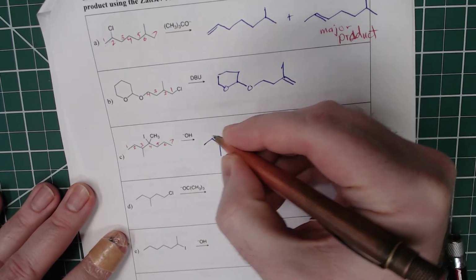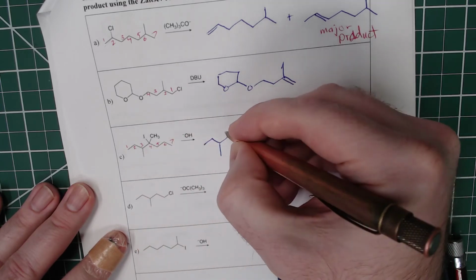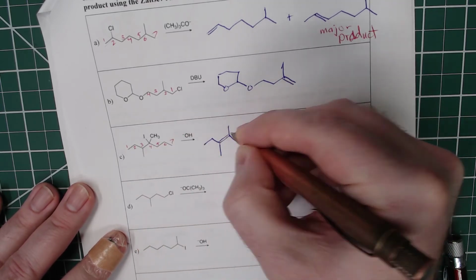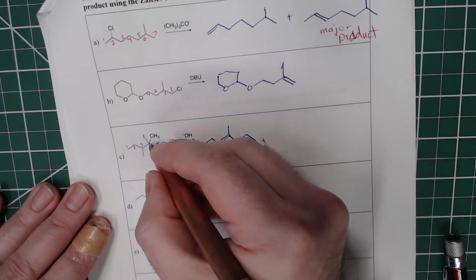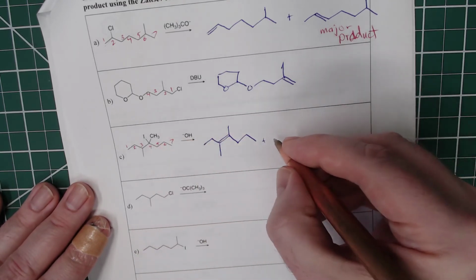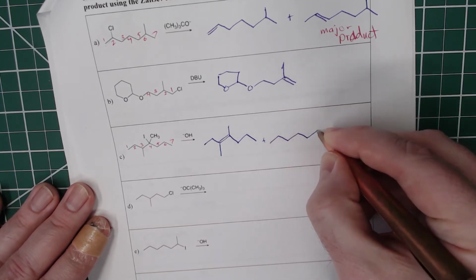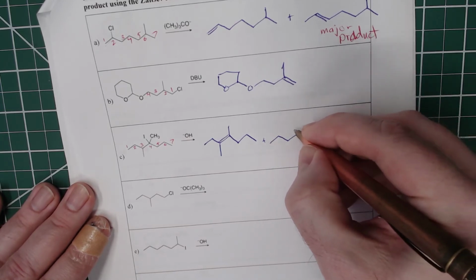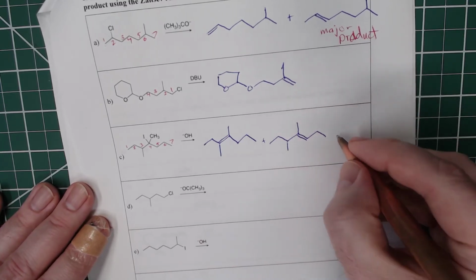All right, so if we eliminate across the carbon 3, carbon 4 bond, we will get this. All right, if we eliminate across the carbon 4, carbon 5 bond, we will get this.